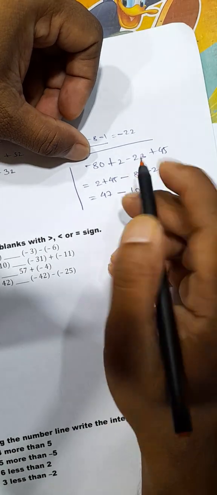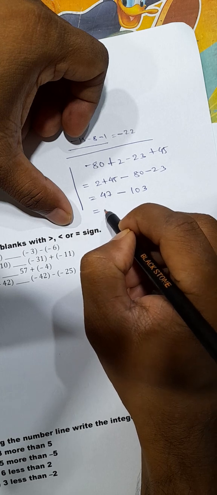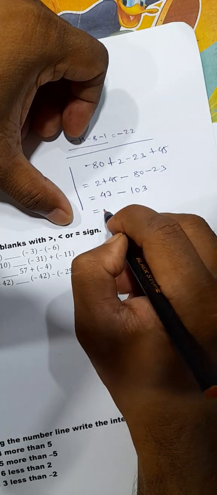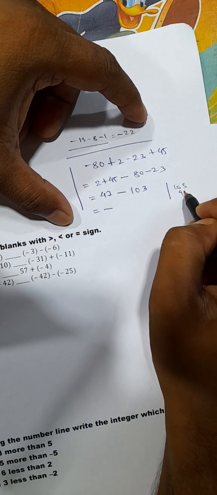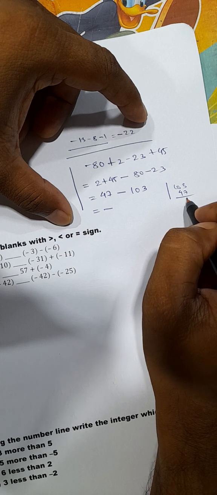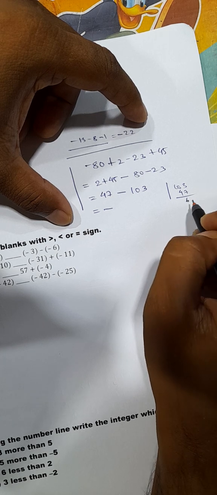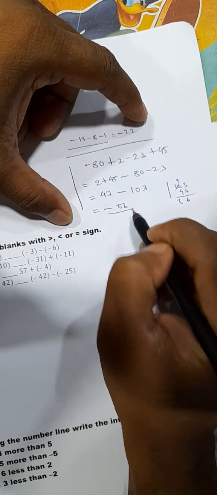You paid 47 rupees. So what is the result? Since the larger integer is negative, the answer is negative. Now find their difference: 103 minus 47. 13 minus 7 is 6. This remains 9 minus 4, 5. So you have 56 rupees due again.